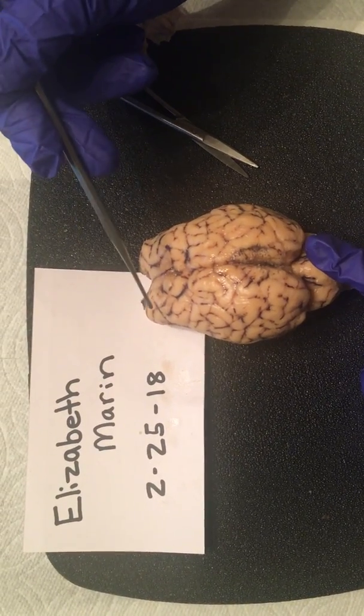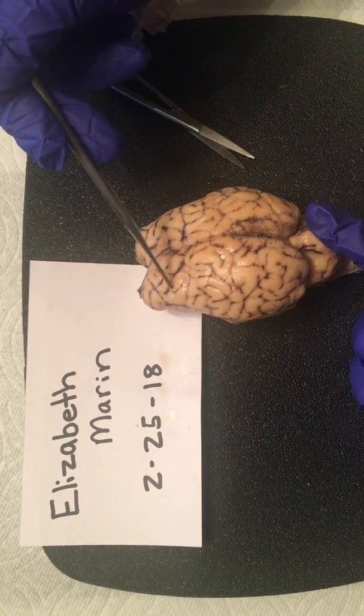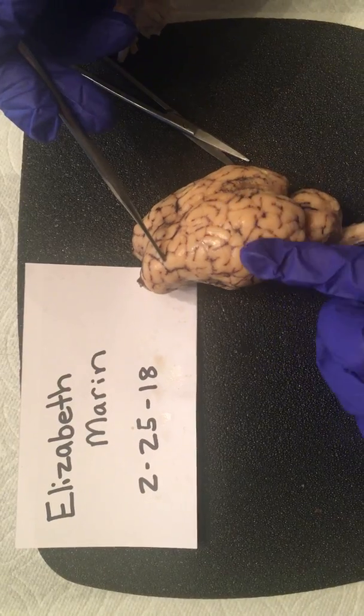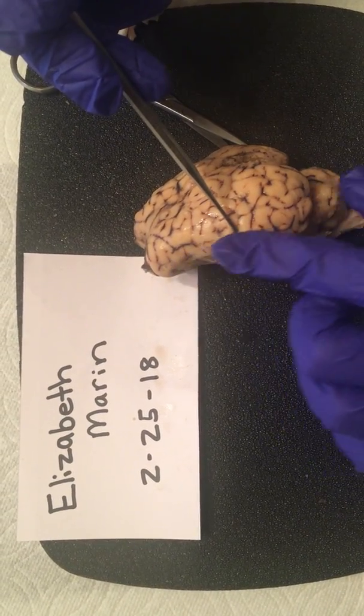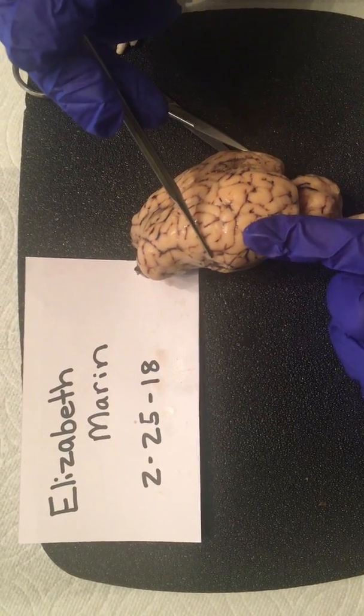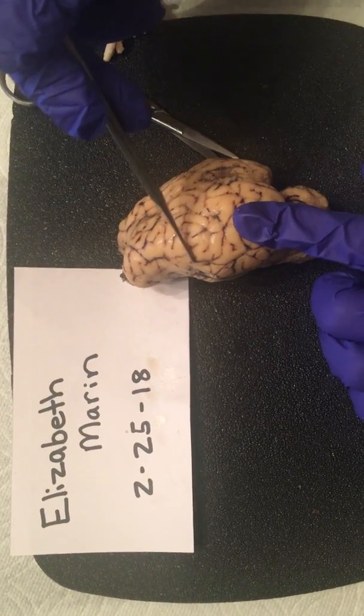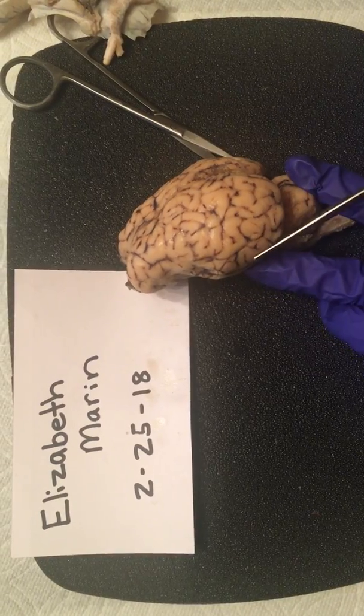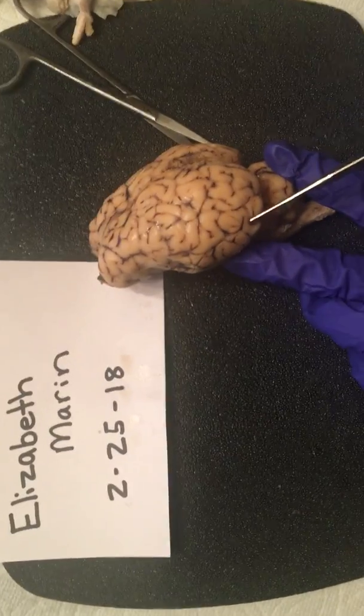Our sulcus is going to be right in here. The ridge right here is going to be the gyrus, and our temporal lobe right here.